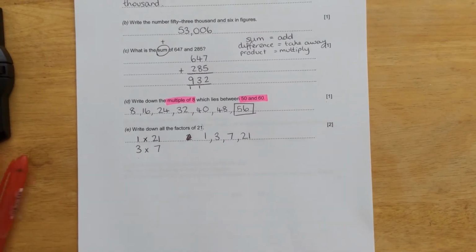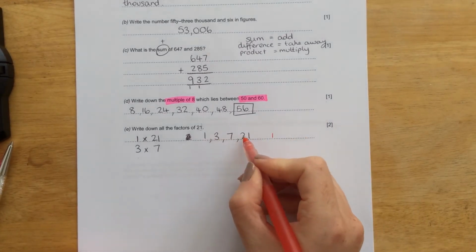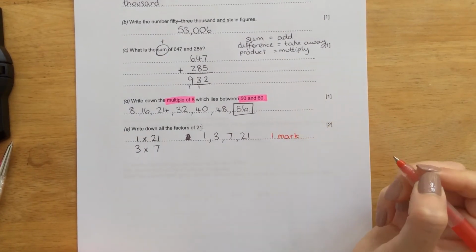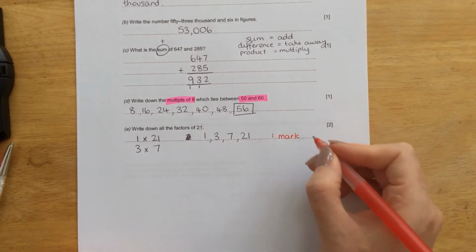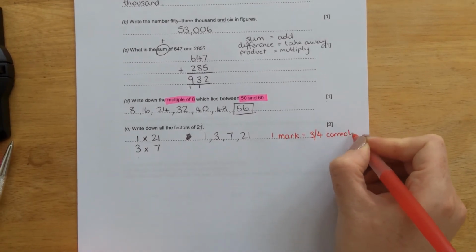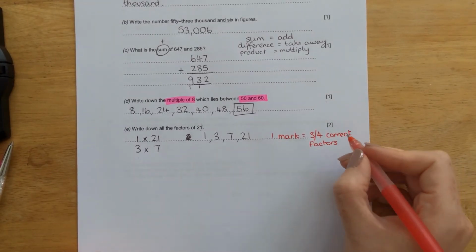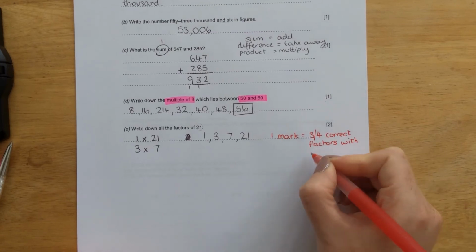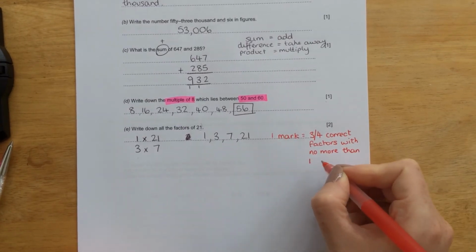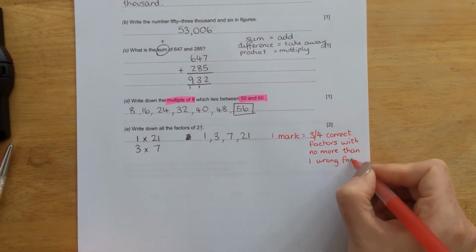Okay, so this is a 2-mark question now. You get 2 marks if you have all 4 factors with no extras, and you get 1 mark if you have 3 or 4 correct factors with no more than 1 wrong factor.